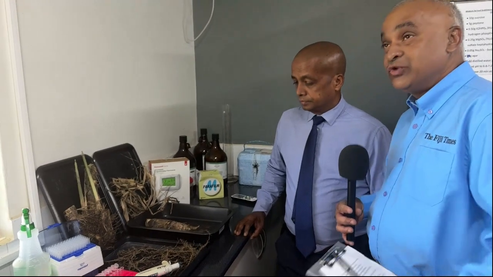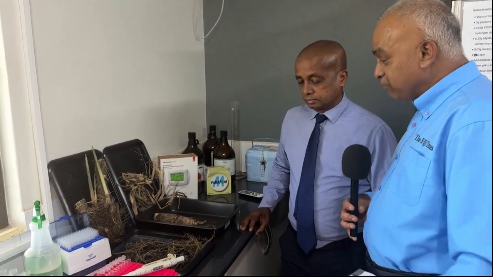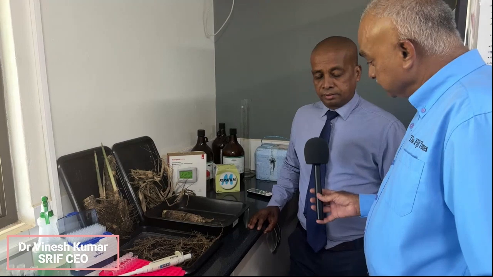And Vinesh, if I can indulge you with what's being presented here, I can see some sugarcane root and leaves. Are you able to explain what this unit is about, first of all, and why is it important for the sugar industry? Thank you, Anish.